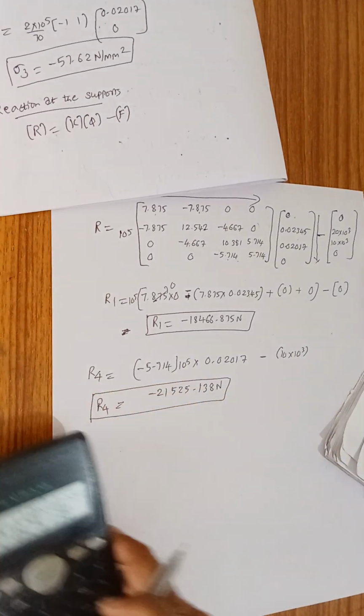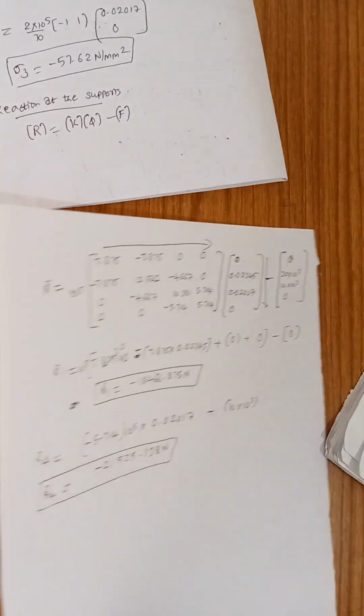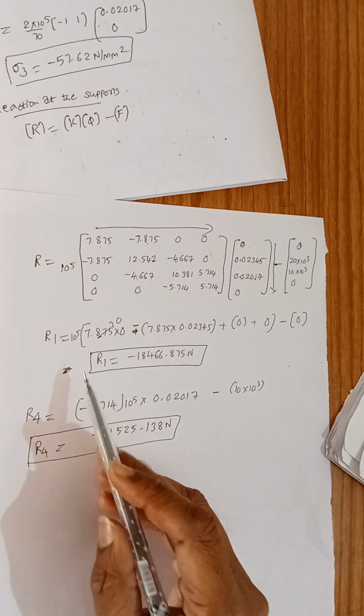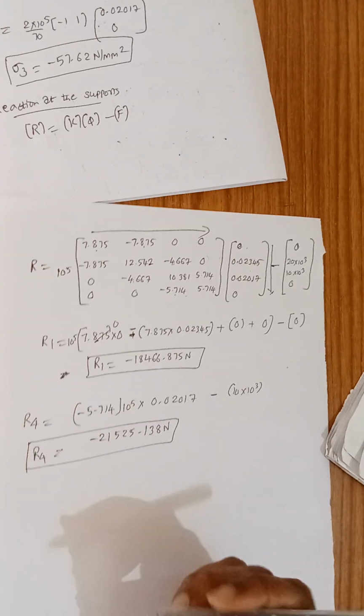Thus we have solved everything in this problem. We have found the stresses in each element, the nodal displacements, and also the reactions of the supports, which are only at nodes 1 and 4. I hope you understood this problem.